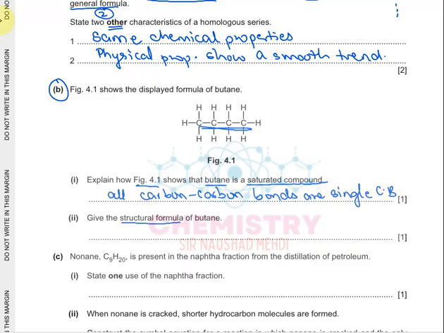In the next part, it is saying that give the structural formula of butane. A structural formula means that you have to show all the carbon atoms separately, but the hydrogen atoms attached to each carbon will be condensed or combined together. So look at the first carbon. It has 3 hydrogens, so we will condense all 3 hydrogens. We will write CH3. Similarly, the next carbon has 2 hydrogens, so CH2. Then the next carbon also has 2 hydrogens, CH2, and the last one has 3 hydrogens, so CH3. So this is your structural formula.